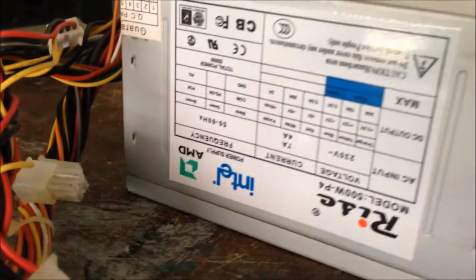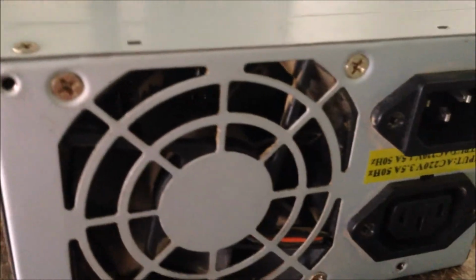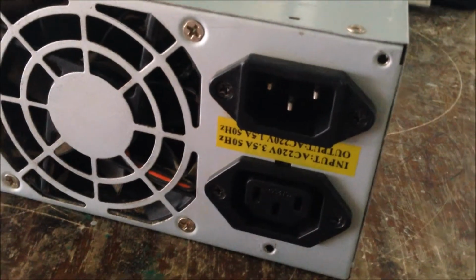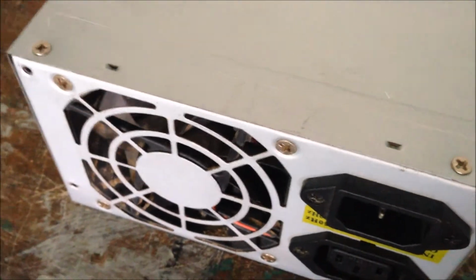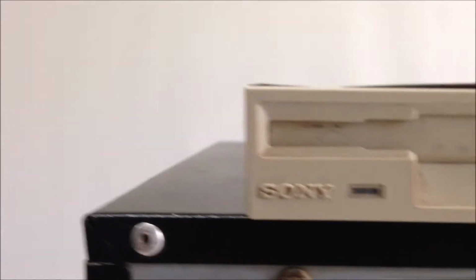Power supply converts standard electrical power into a form that the computer can use. If a power supply is not providing the necessary power, the computer will not function properly. Floppy drive, a device that reads from and writes on a floppy disk.